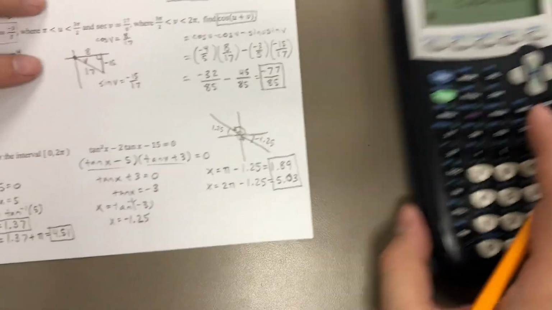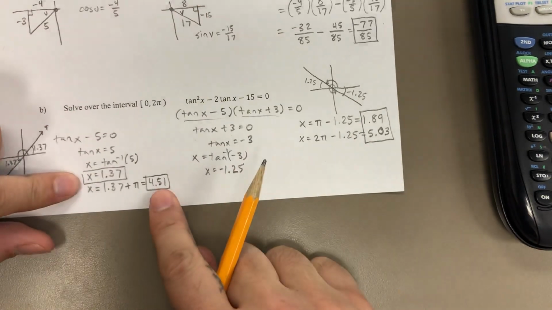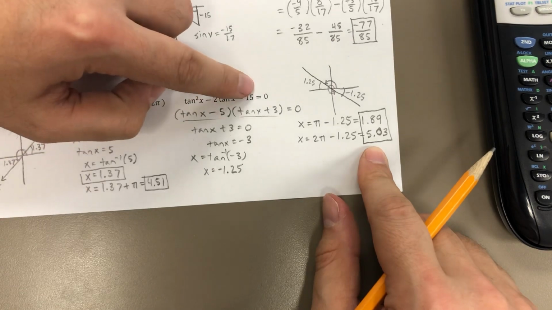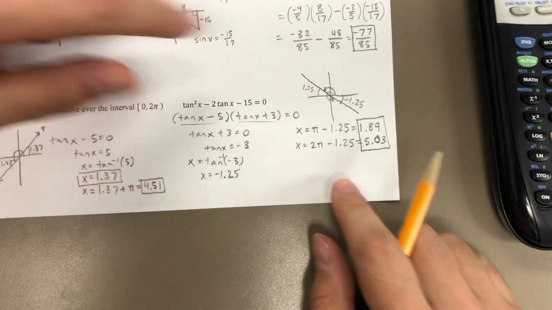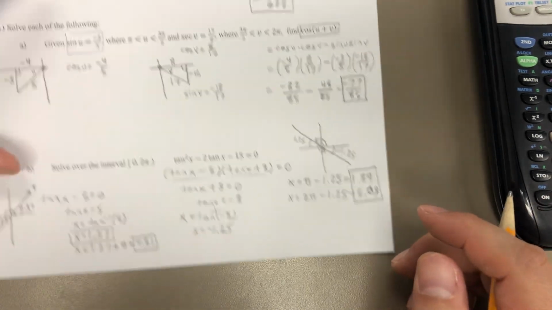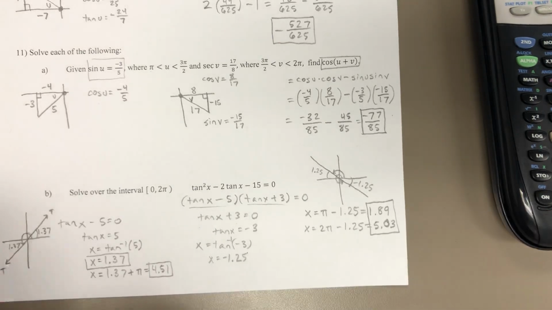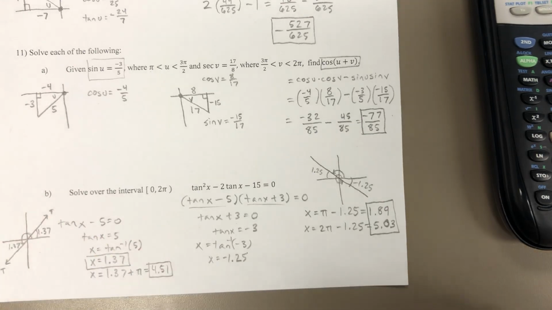So I've got 4 solutions from this whole thing. I've got these 2 radian values and these 2 radian values. So if I were to take any 4 of these and plug them in for x, even though they're approximate, it should be pretty close. I should get real close to 0 for that. All right, so that's it for number 11, A and B. These were kind of time-consuming problems, but nothing too difficult.